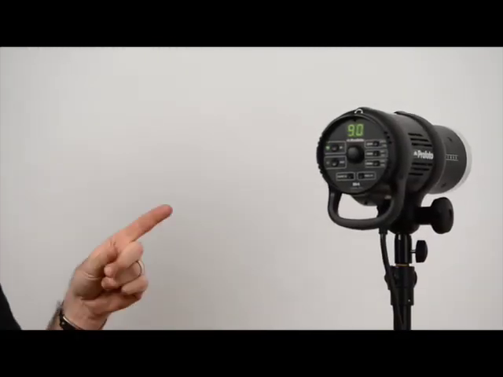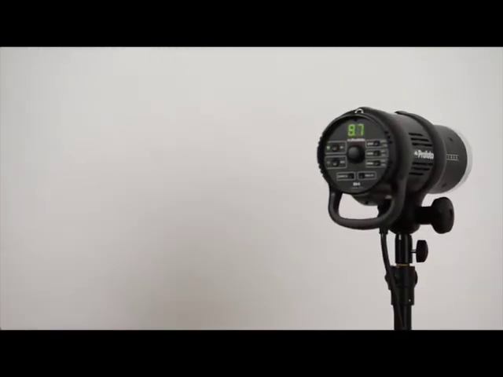Why? Because I can adjust the power right here. And if I hold it down, it goes down one stop. If I hit it each time, it goes down in increments of tenths of a stop, and boom, I can fire just like that. So I usually use the Profoto Air Remote with my D1s.